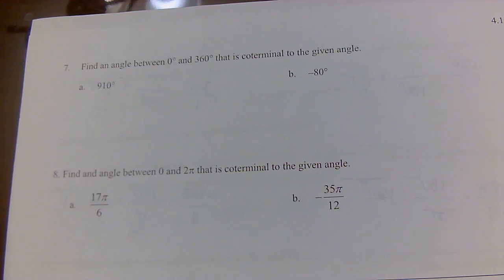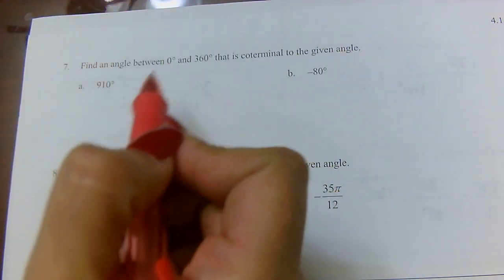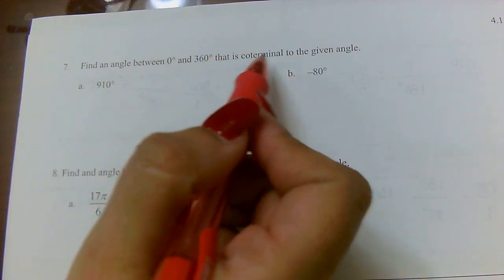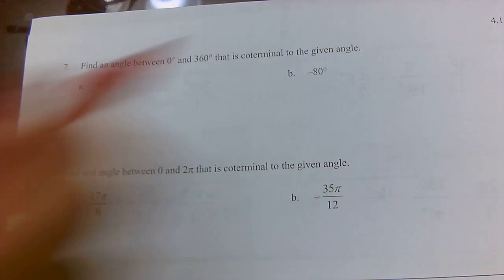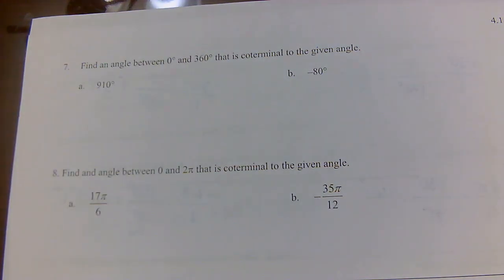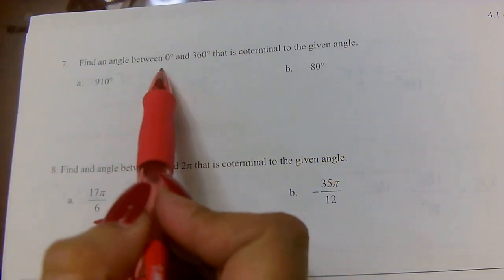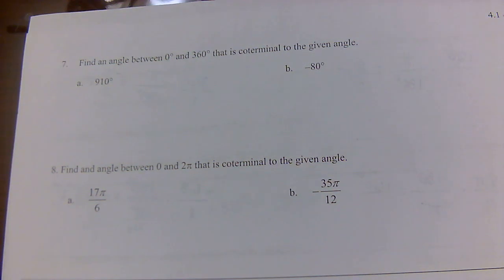This section is kind of a lot. Good thing is you can work on it, review it as you go. All right. So this one is saying find an angle between 0 and 360 that's coterminal to the given angle. This is what I would call, anytime you're looking for an angle between 0 and 360, you will hear me reference that as a standard angle.